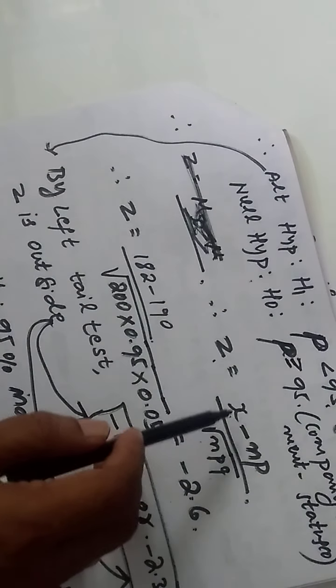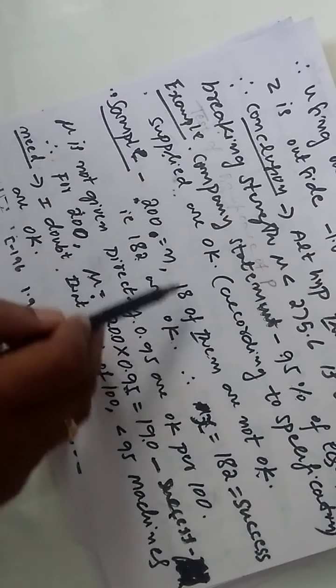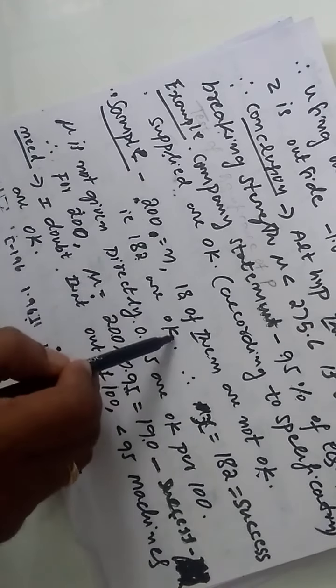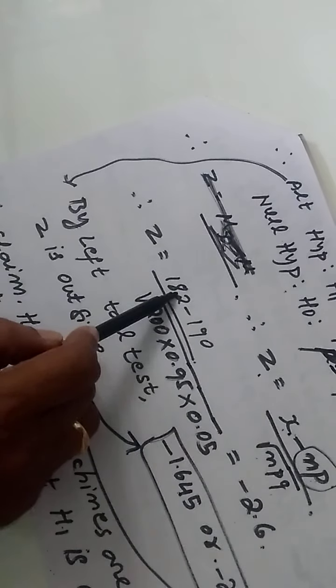Therefore, z is equal to x minus np divided by the standard deviation, square root of n into p into q. Now, I have already told you, np is estimated. What is x? X is the observed fact. What is the observed fact? When I take the sample of 200, 18 of them are not okay. That means out of 200, 18 are not okay, so 182 are okay. So x is equal to 182.